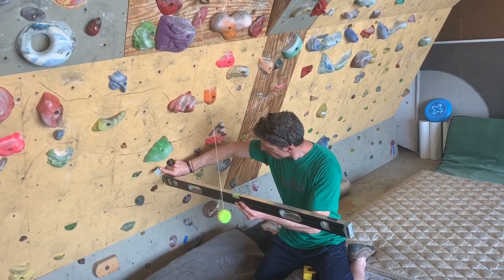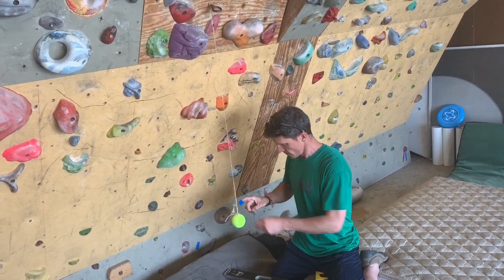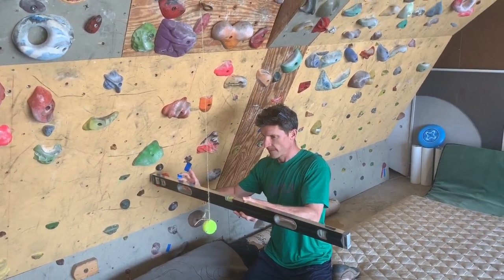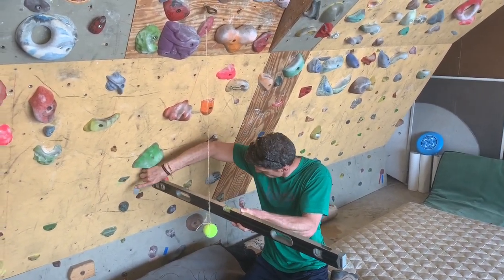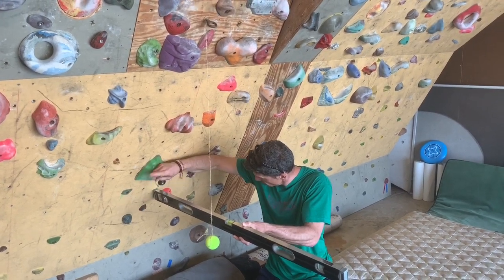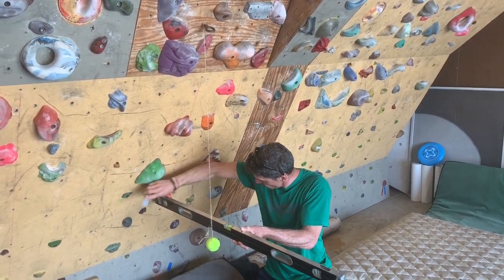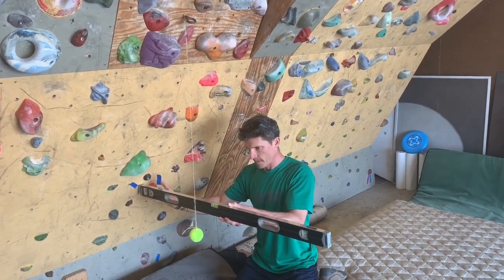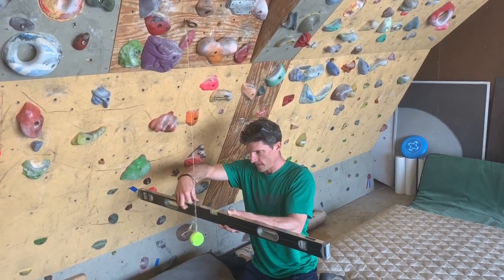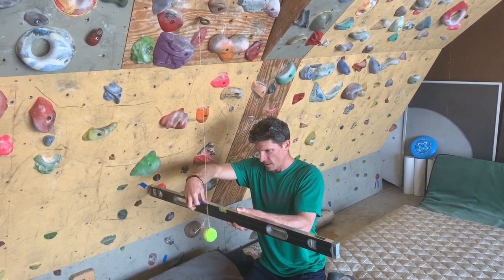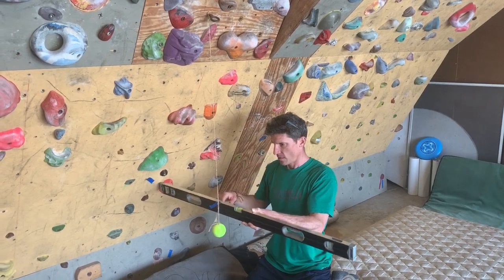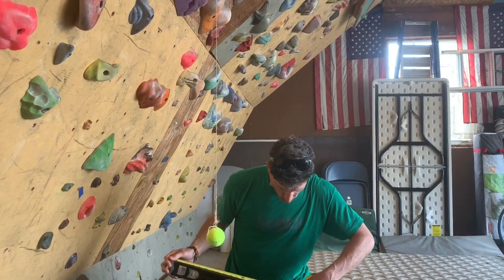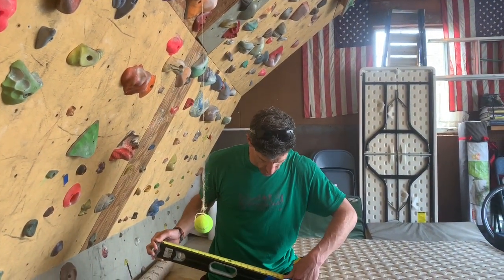So I'm going to mark the wall like this with the corner of this piece of tape, a little pointy edge there. And I'm going to mark here. All right. From the wall out to the string was, we're going to round this off, 18.5 inches.